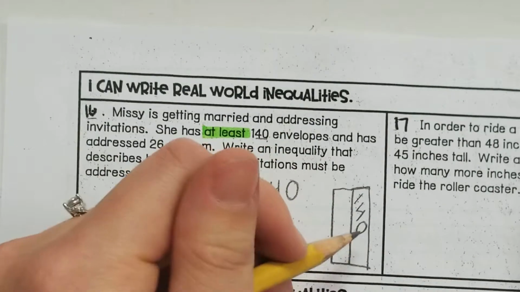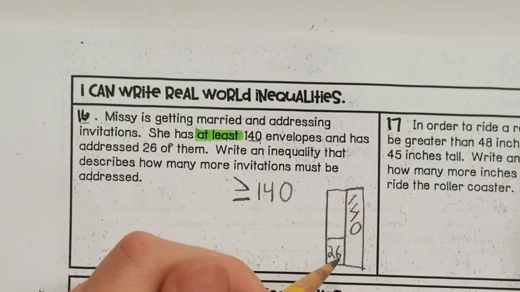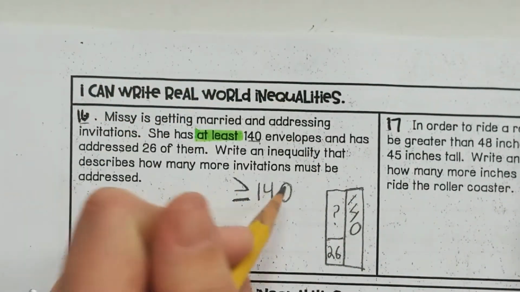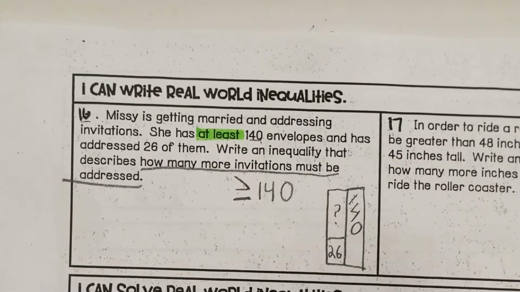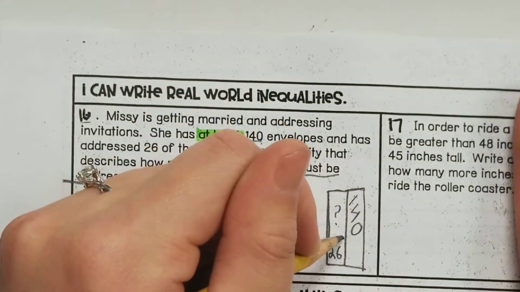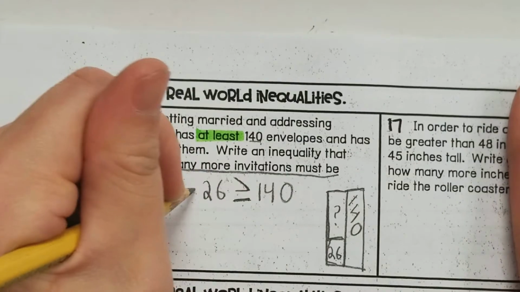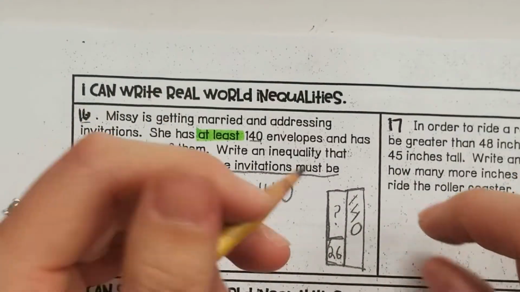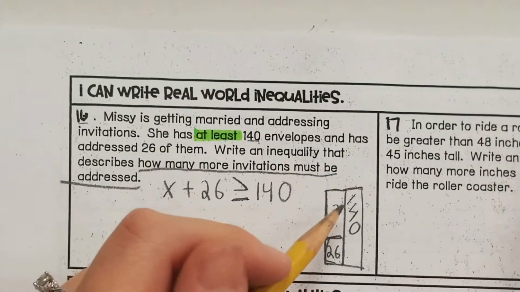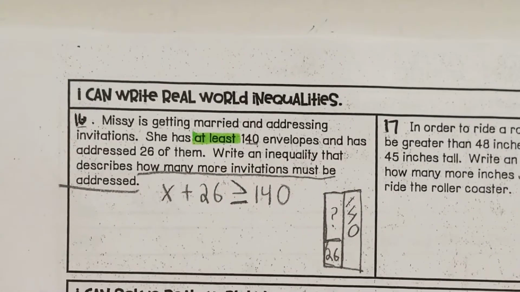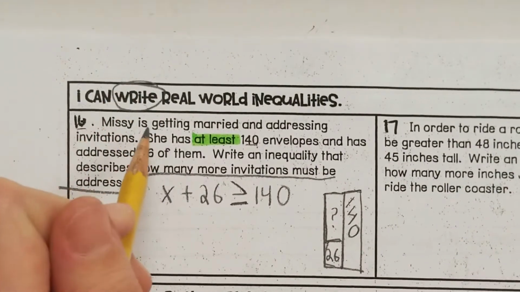I know that out of these 140 envelopes, she has addressed 26 of them. So these are things that I know. What I'm looking for is how many more envelopes must be addressed. So I don't really know that, but I know that this and this combined will equal my 140 minimum. And so in case the word combined didn't help you, we are adding this because this amount plus this amount will equal the at least, the minimum of 140 envelopes. So I'm going to leave this right here because I don't really need to solve it. I'm only worried about if I can write them.